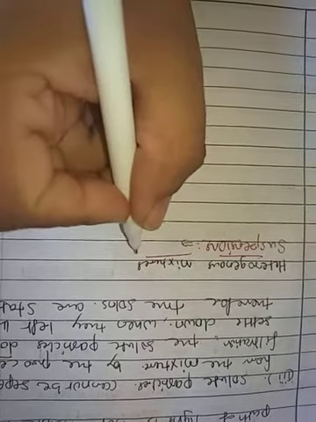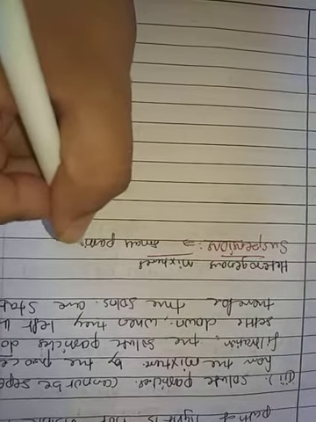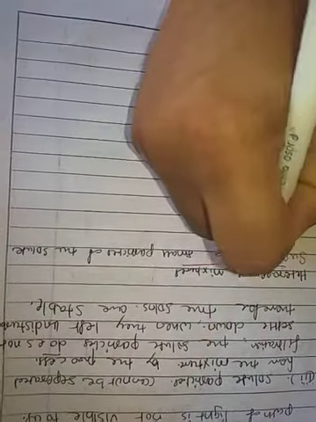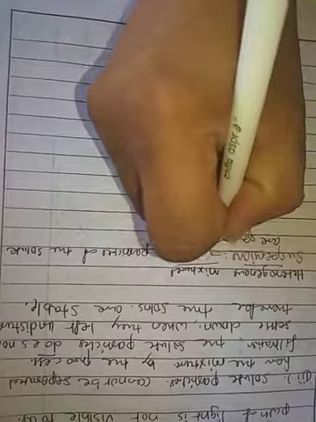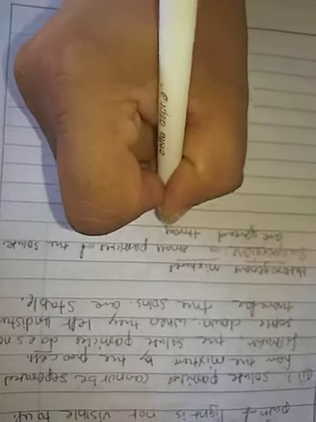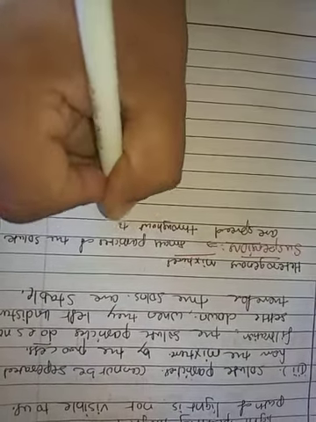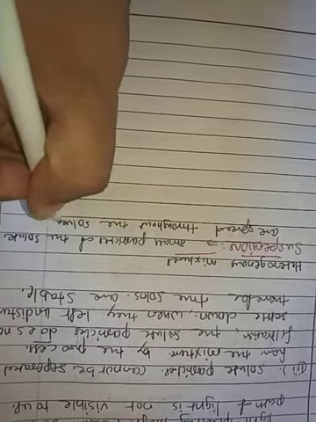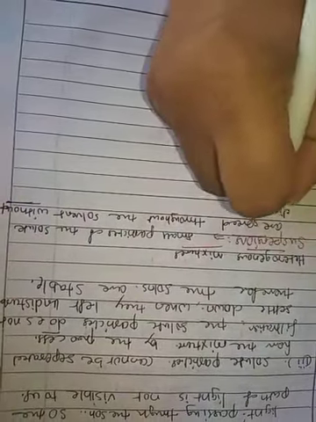It means small particles are present. So here small particles of the solute are spread throughout the solvent without dissolving. This is an important statement.